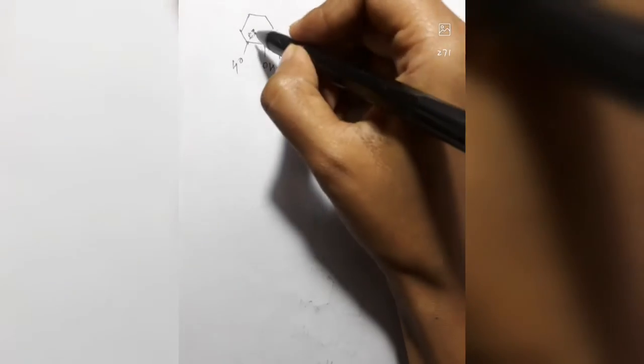Now let us see how the chromium trioxide will react on this glycol. Now you can see here, this is your tertiary alcohol and this is your secondary alcohol. Now the chromium trioxide will oxidize the one which has one hydrogen attached to it. The carbon which has a hydrogen attached to it is the one which will be oxidized by chromium trioxide, and not this one because there is no hydrogen present here.